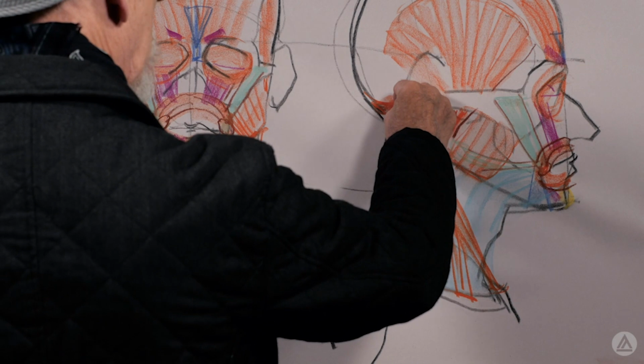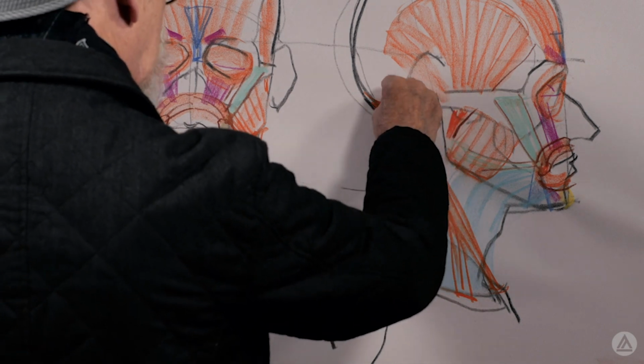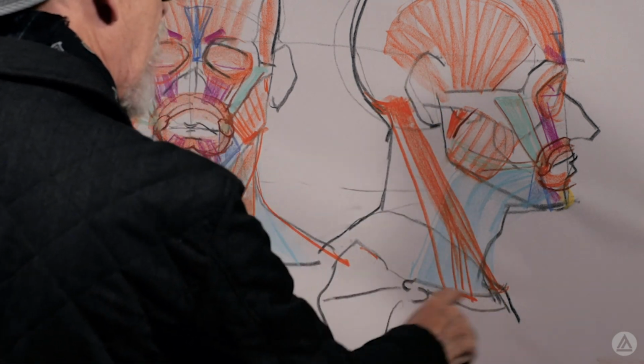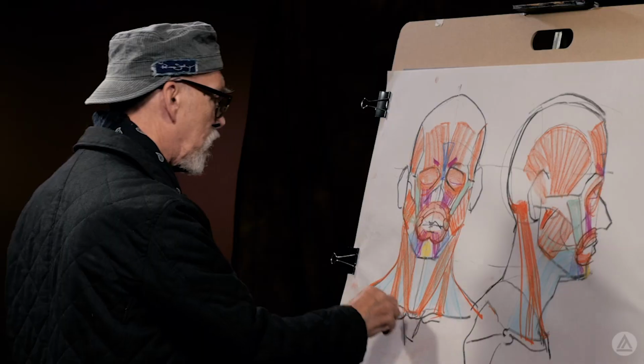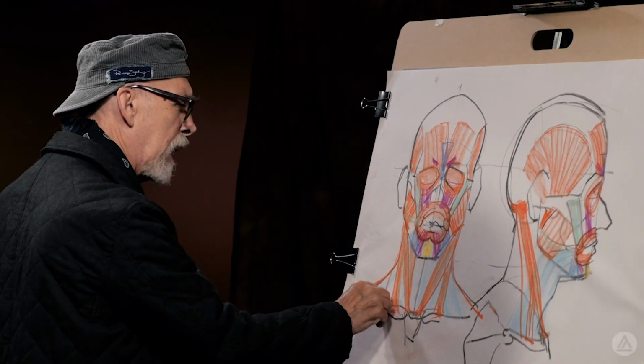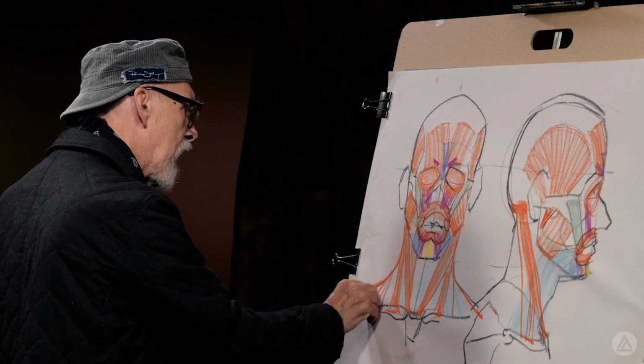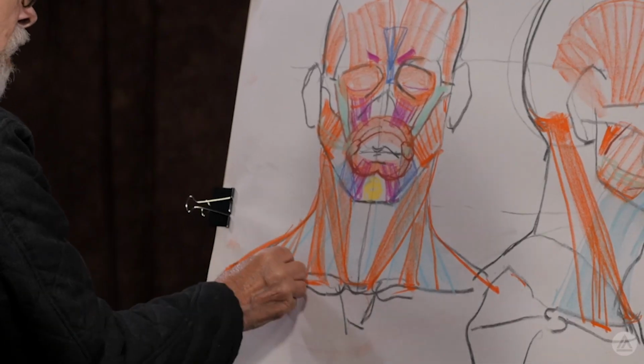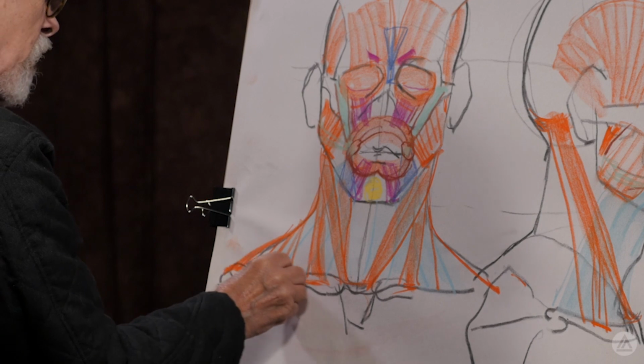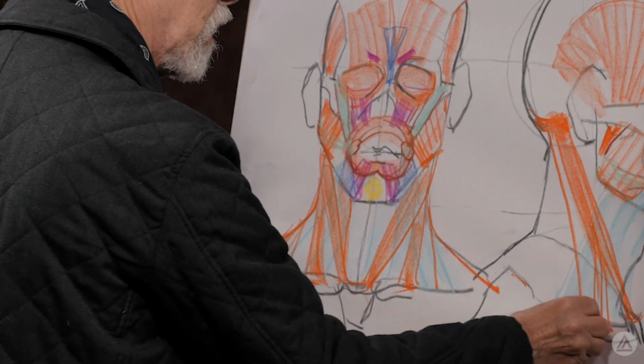So it really comes down about halfway into the clavicle. That's where it begins. And then it spins out. It connects along the whole top of the clavicle.